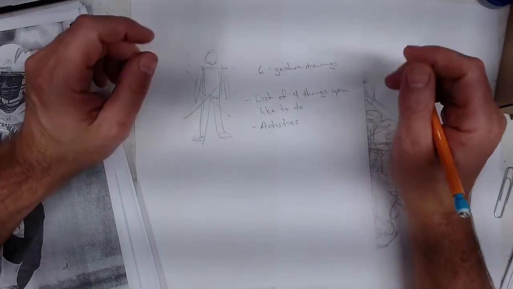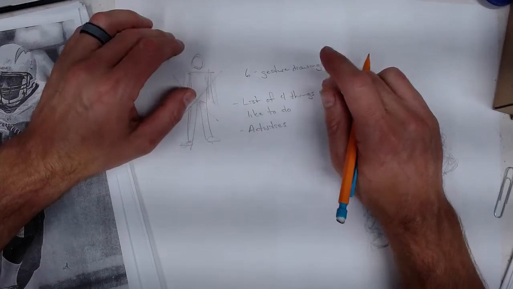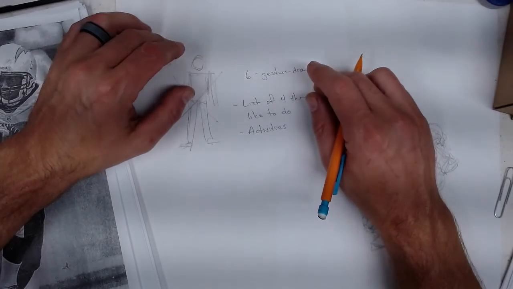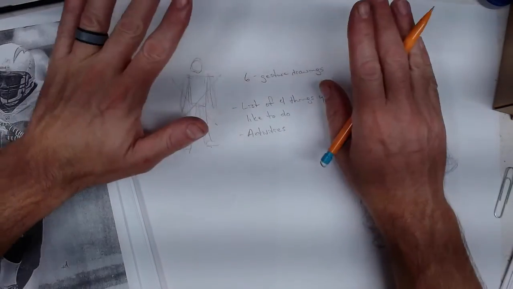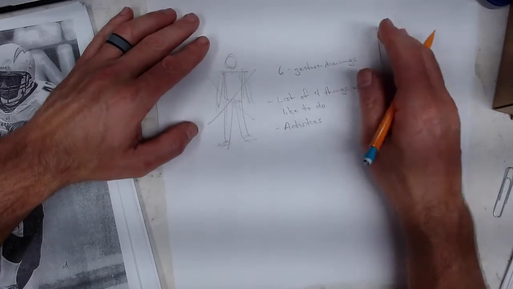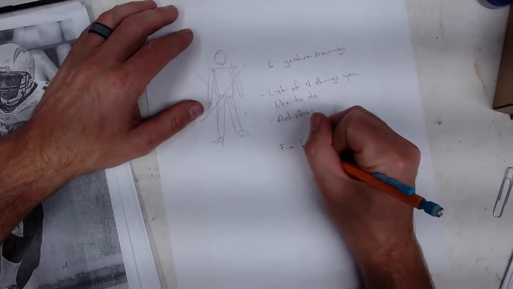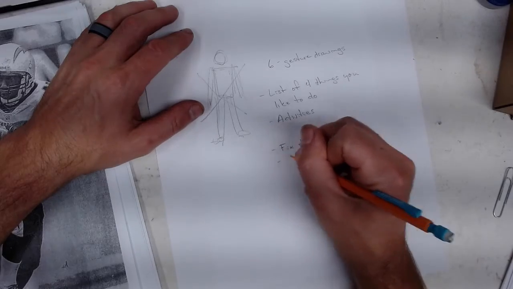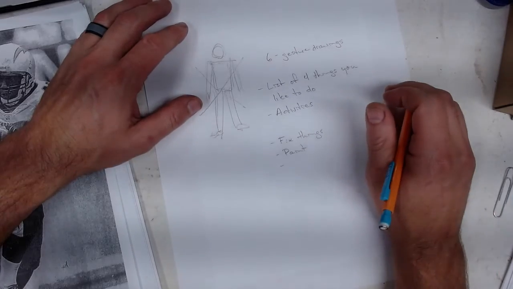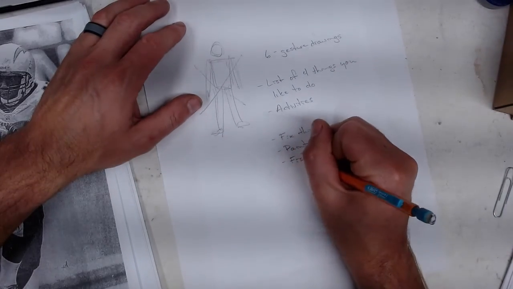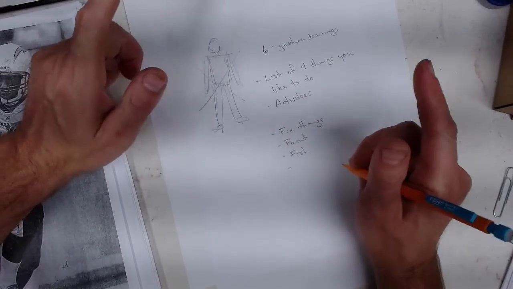So like maybe cooking, maybe walking the pet, maybe going shopping. Okay, so let me just name a few things I like to do. I like to fix things. I like to paint. I like to fish. I used to like to play soccer. I don't think I should put that now necessarily. Oh, I like to cut wood.